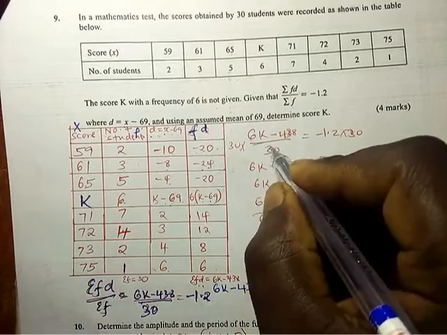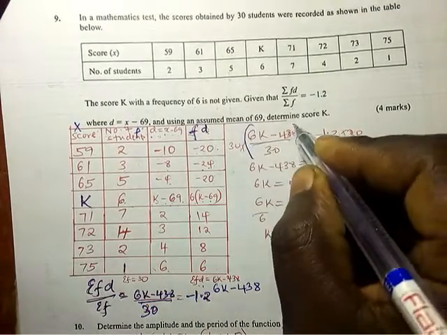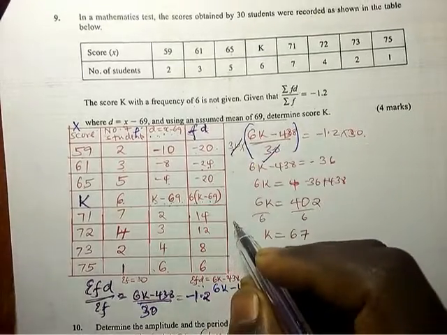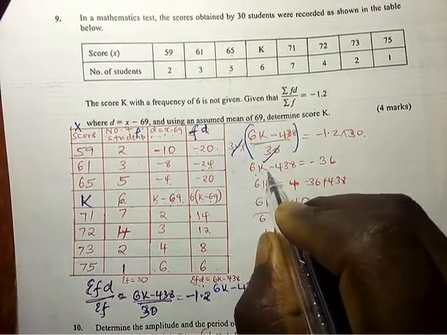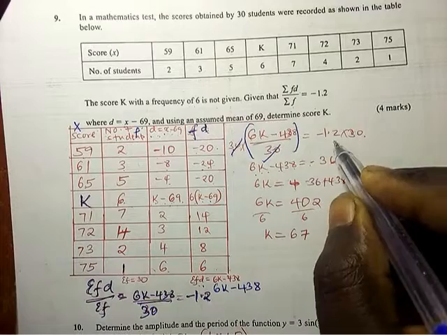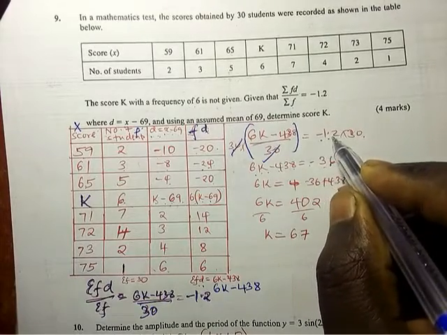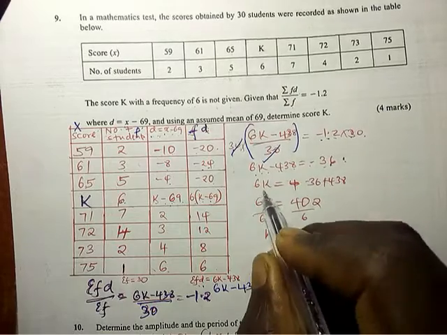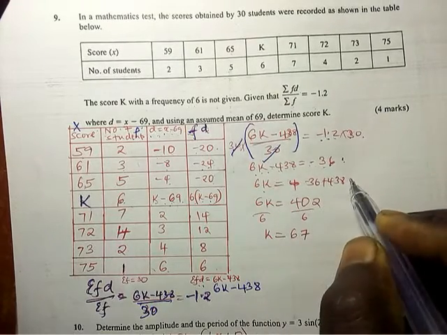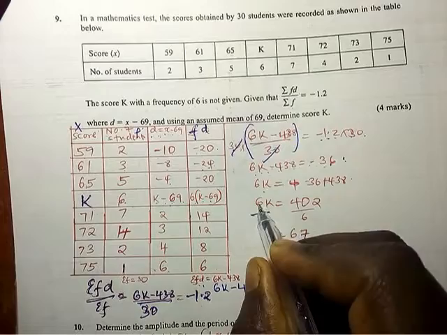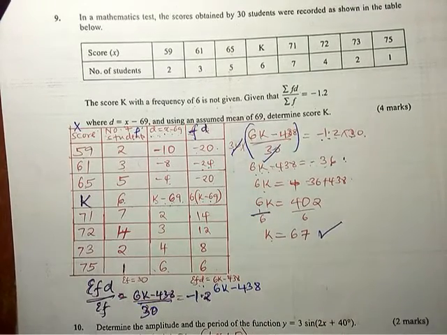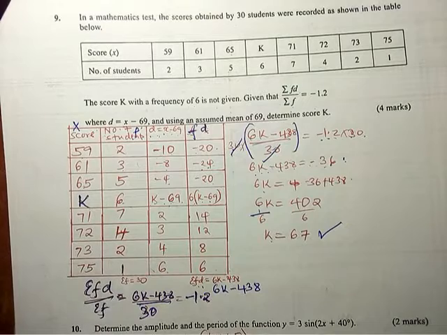So, to remove this 30 here, you multiply both sides by 30. So, hii na hii ina cancel. Now, we will have 6K minus 438 equal to 36. Negative 1.2 times 30 ni 36. Negative 36. Like terms together, hii itatoka hapa ikuje positive. So, divide by 6 both sides and K is 67. Thank you very much.